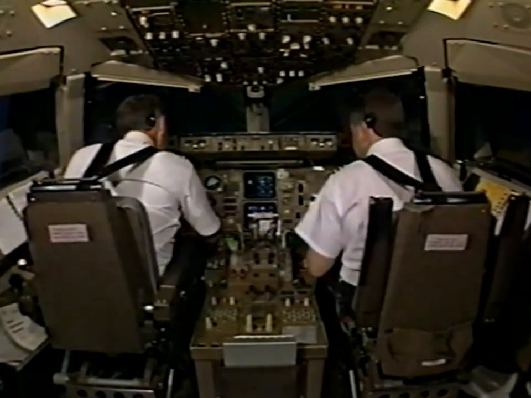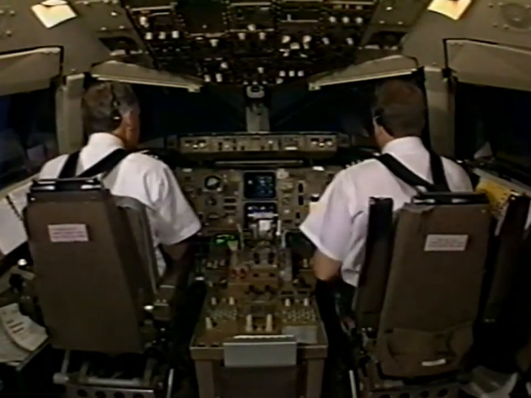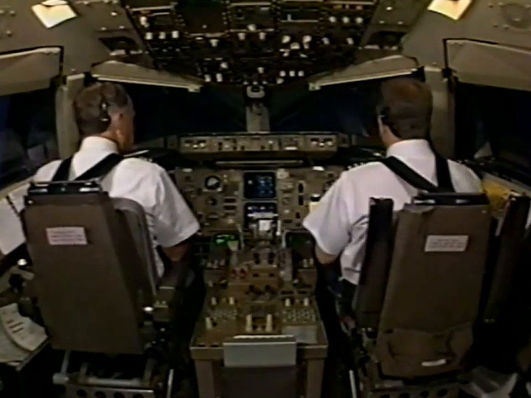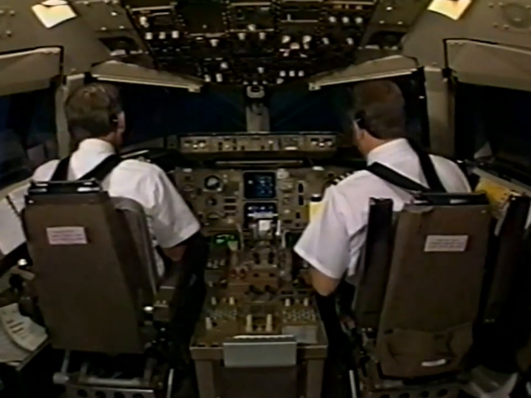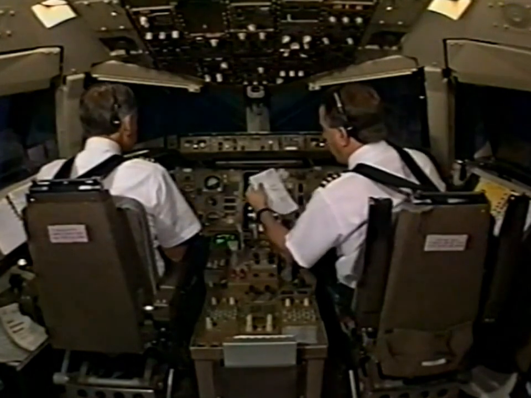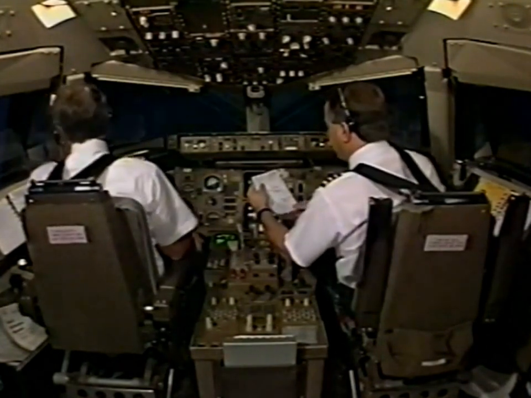ACARS agrees. 170 numbers are good, and I've got 170 and I'm set. Leaving cruise altitude or prior to 18,000 feet, the pilot flying conducts the approach briefing. I have the Bravo 1 arrival into Minneapolis, ILS 29 left.